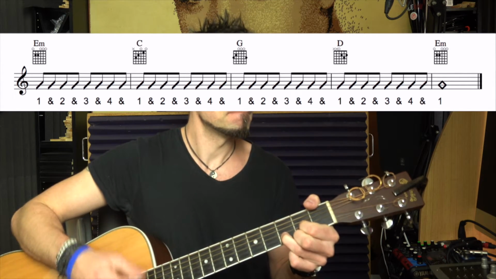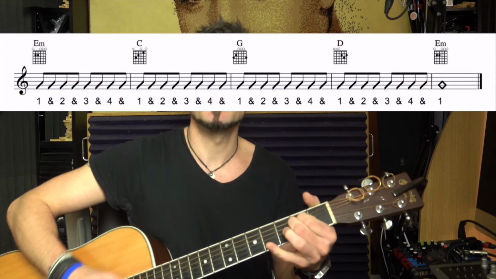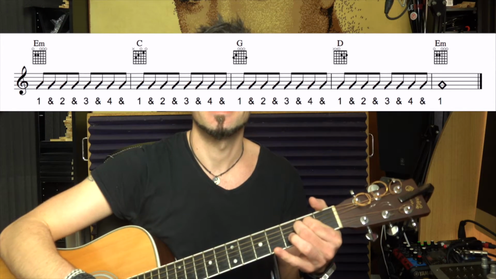One last semibreve. Now, while I'm at it here, I'm just going to jumble up these rhythms into different orders, and I'm going to use the same chords. Let's have a look at what that sounds like.